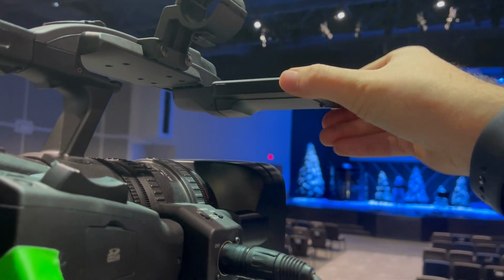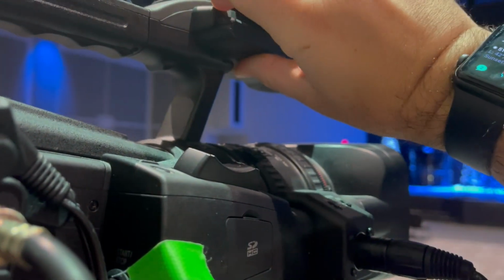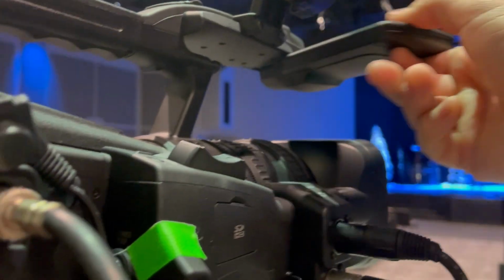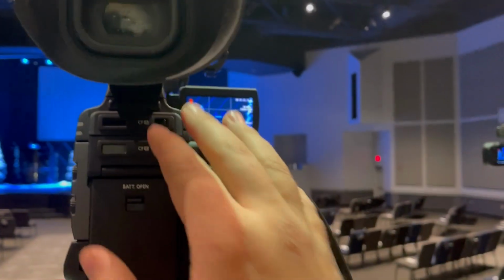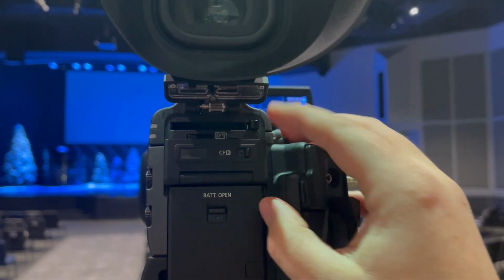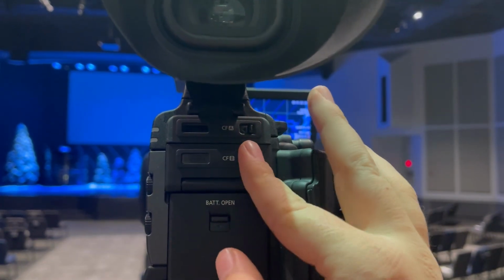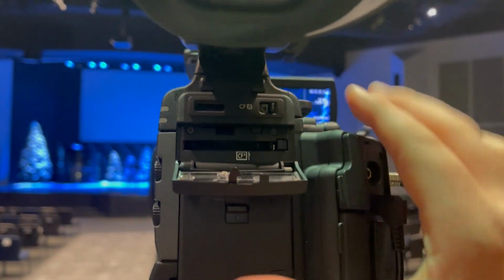You can also fold this in and send it to the other side. Currently, I like to keep it on this side because that's where you're sitting. Back here, this is where our memory cards go. For some reason, CF card A is not working at the moment. Hopefully I'll get that figured out. But we put our memory card in CF card slot B.